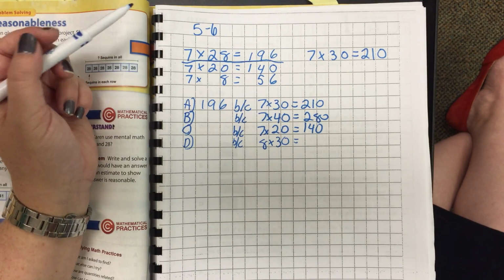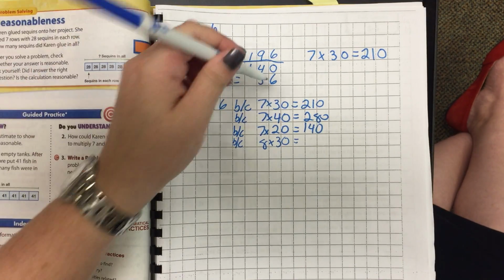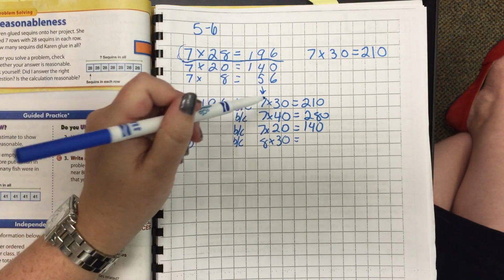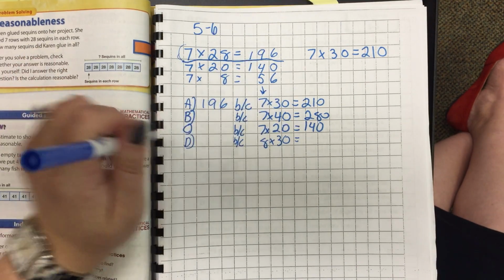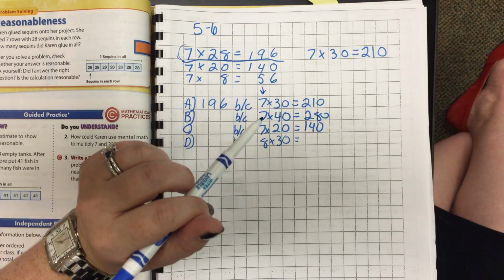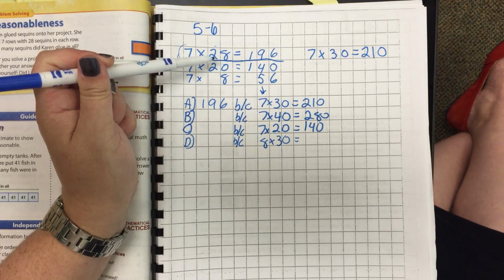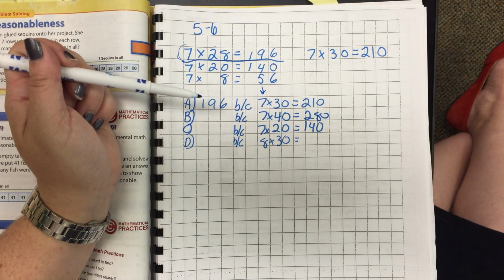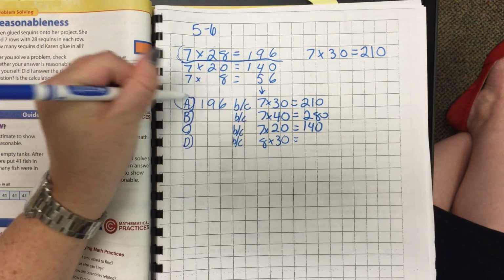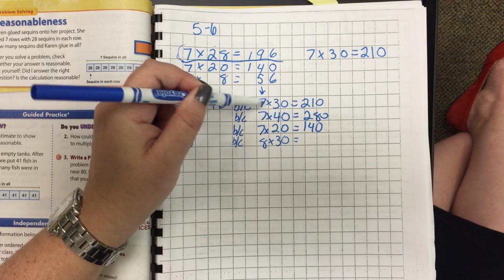So it will be giving you these choices. And basically what you have to know is that this number, the amount of groups, should never change. So the minute you see not a 7, cross it off. It's gone. And then you just have to know, okay, well, rounding 28 could be rounded to 30. So your answer choice would be A, because 7 times 30.